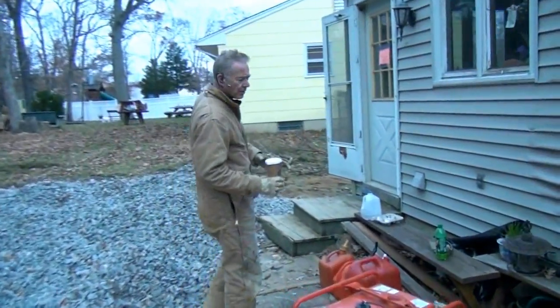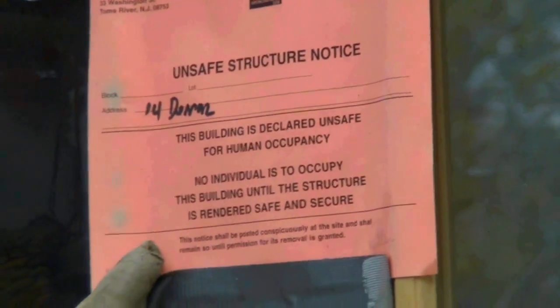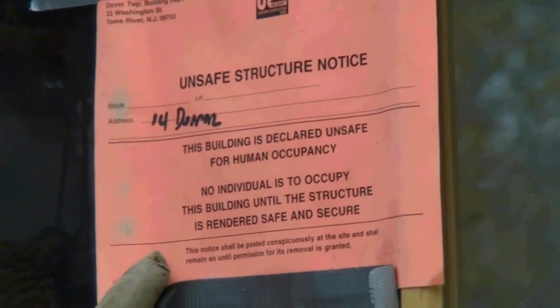When a foundation fails, Township comes to your house, and this is what they do for you. This building is declared unsafe for human occupancy. They will shut your electricity off, put a plug in your sewer. You'll have to move out. That happened 10 weeks ago.